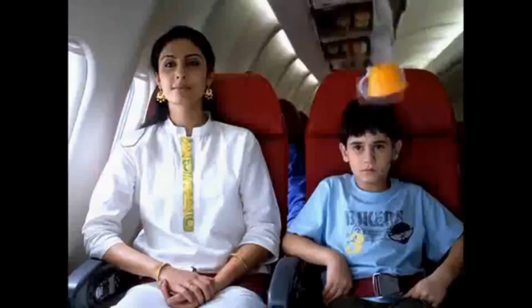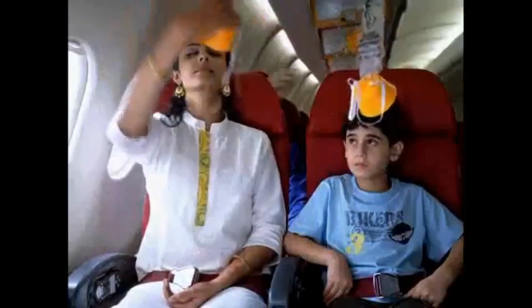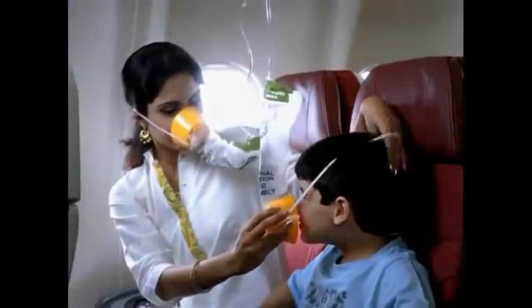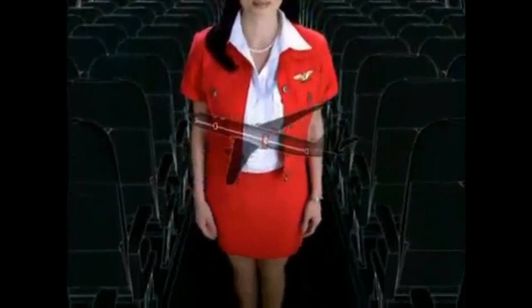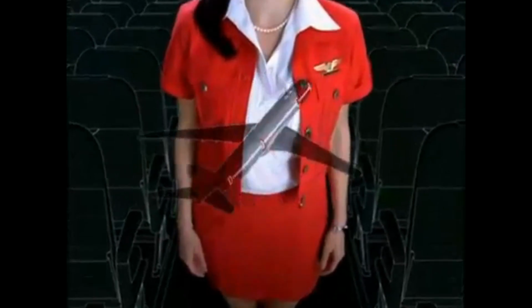If there is a loss of cabin pressure, oxygen masks like this will deploy from the panel above you. Remain seated and pull the mask down sharply to start the oxygen flow. Place the mask over your nose and mouth and breathe normally. Make sure your own mask is placed correctly before assisting others. Our Kingfisher Airlines Airbus A330 is equipped with 8 emergency exits.